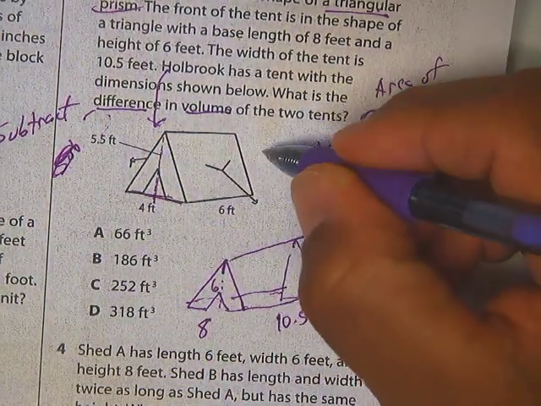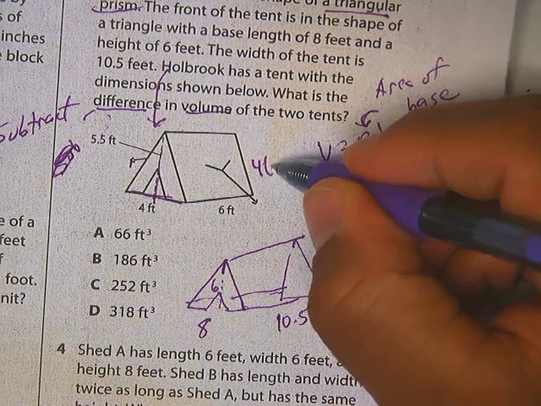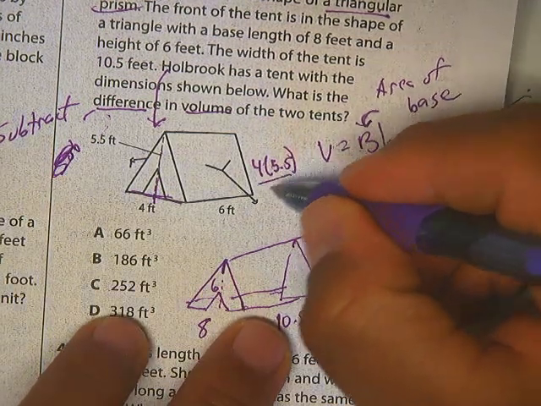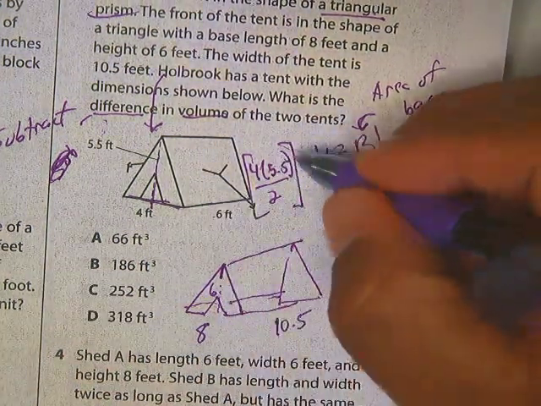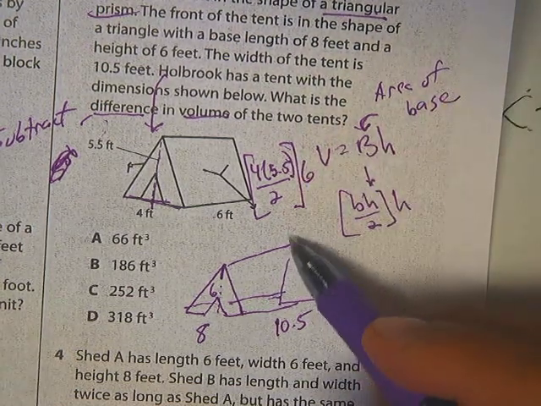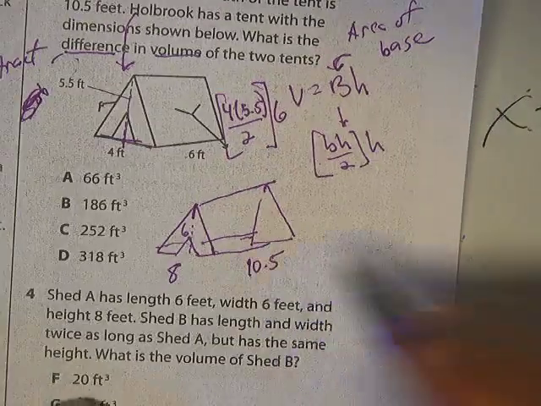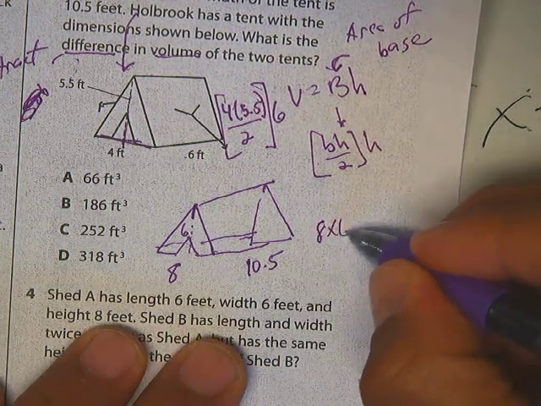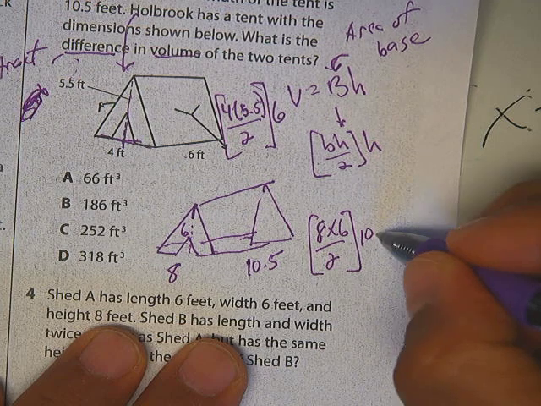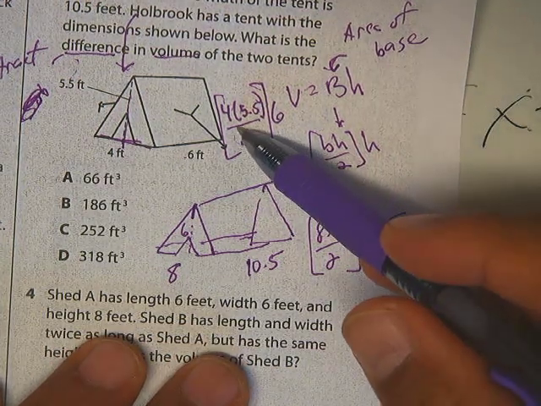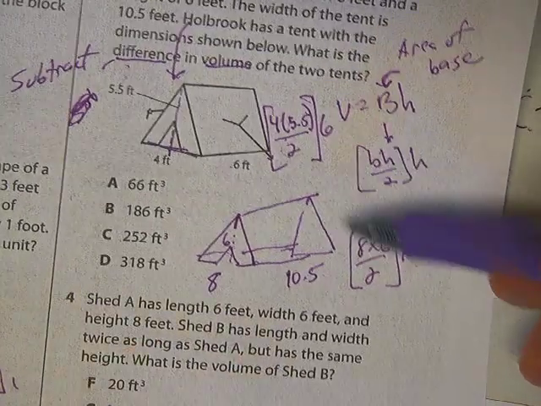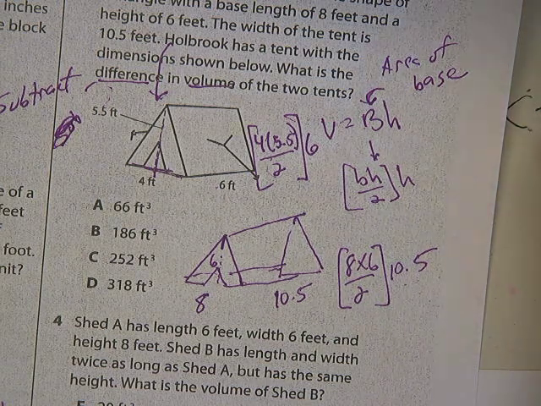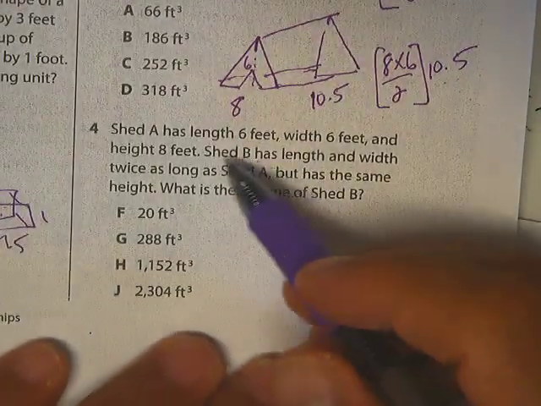Well, base times height divided by 2. So then base, if this is 4, base times height, so I'm going to put there 4 times 5.5 divided by 2 times the width or the height of the prism, which is 6. And then on this one, 8 times 6 divided by 2 times 10.5. Okay, so you get this answer, and then you do this because you find the difference. So do that and you find the difference.